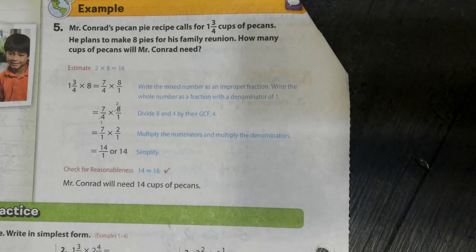So Mrs. Conrad's pecan pie recipe calls for 1 3/4 cups of pecans. Mr. Conrad plans to make 8 pies for his family reunion. How many cups of pecans will Mr. Conrad need? Wow, 8 pecan pies. That's going to be, I haven't checked the price of pecans lately, but sometimes they can be really expensive.